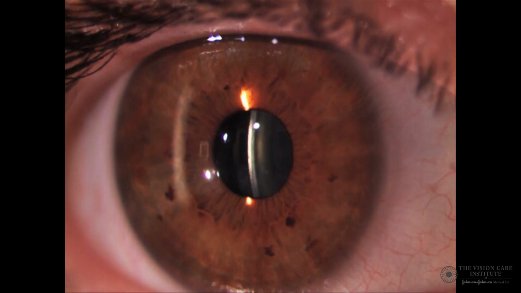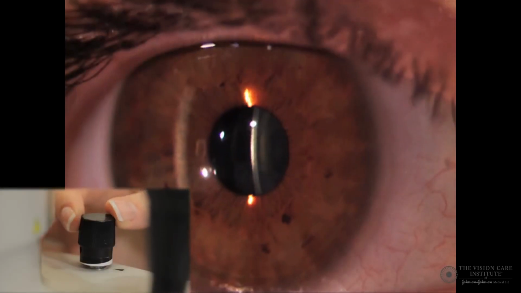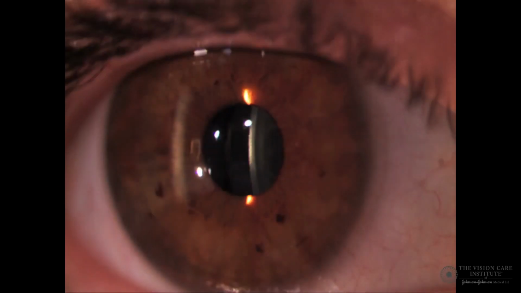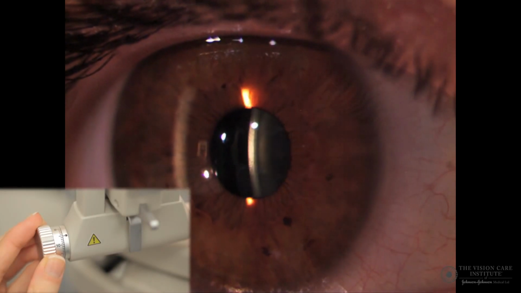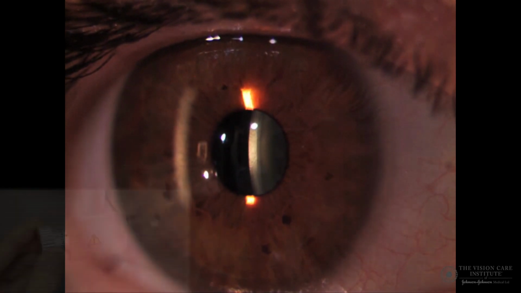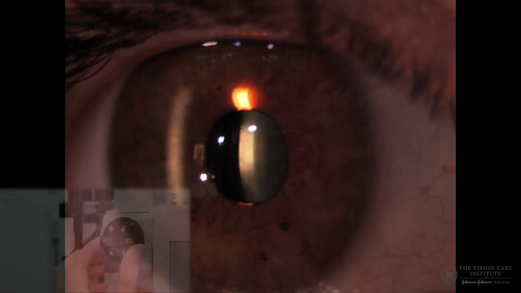Once this is done, we can reduce the brightness of the slit lamp and we can widen the slit further so that we can see a large area of the anterior surface of the lens. This can be further magnified if required, and then the surface can be scanned to examine for any deposition or other disease processes.